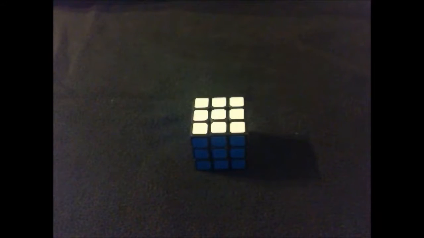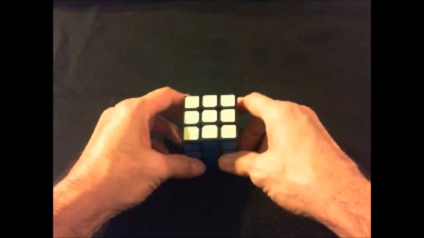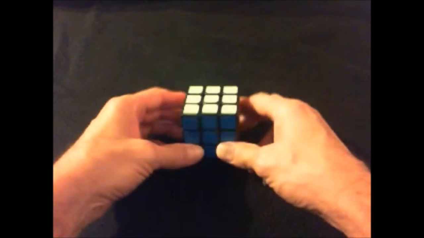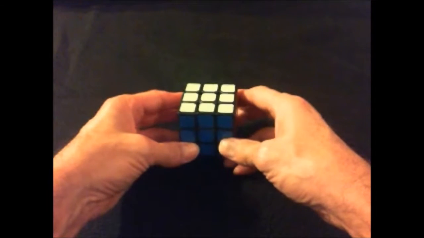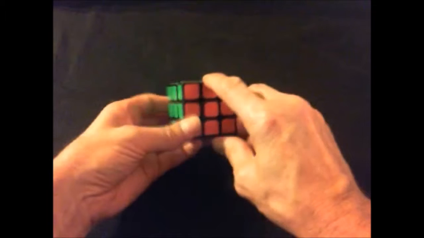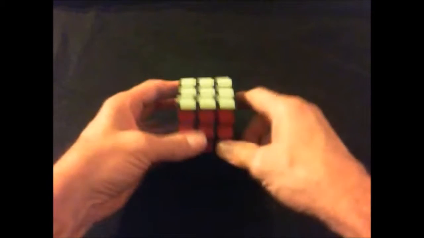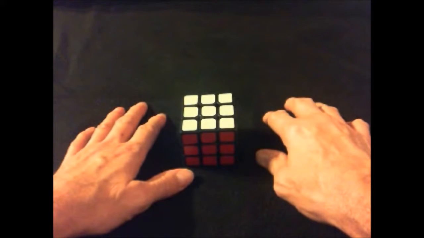Permuting the last layer edges, or getting them in the correct spot. There are 5 possible patterns. 1, all the edges are correctly placed and your cube is solved. The other 4 look like this.